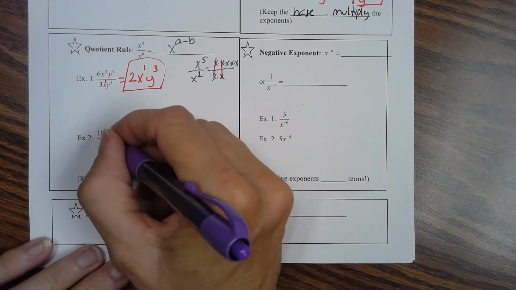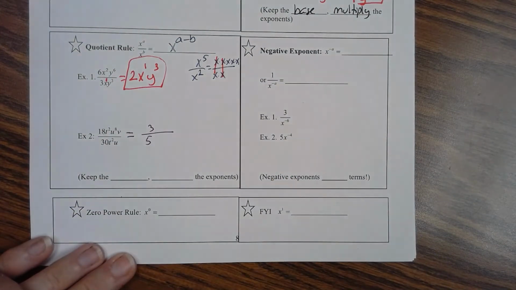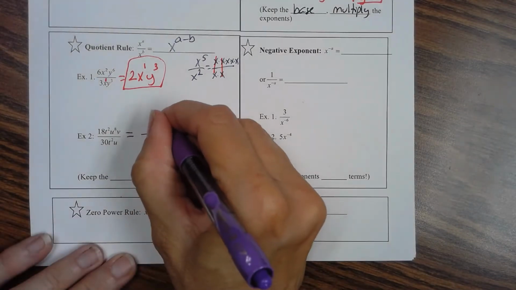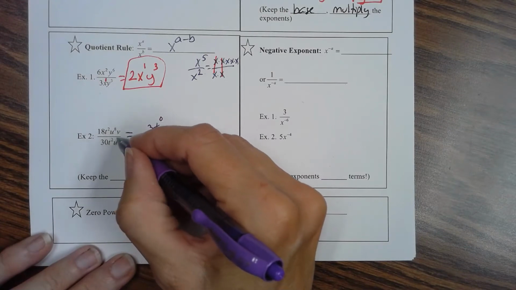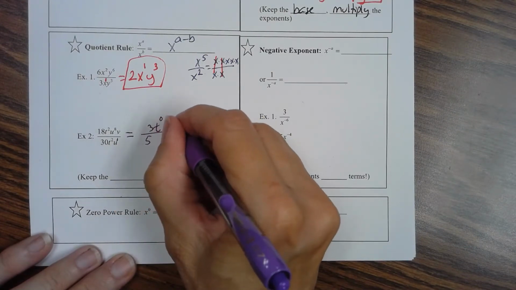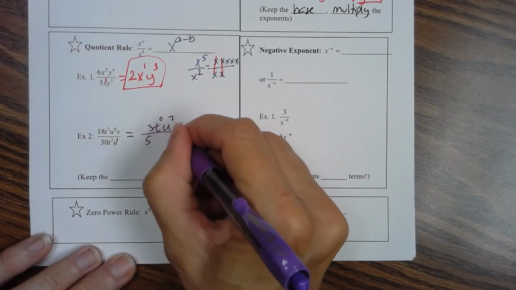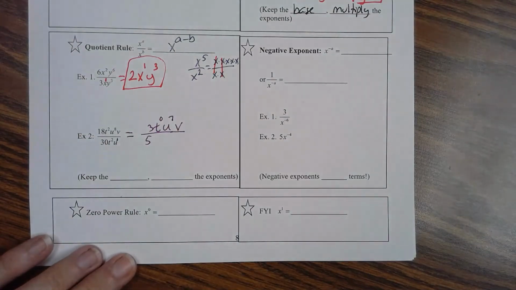When we have a t squared on top and a t squared on bottom, we get t to the 0 power. Let's think about that. T to the 0 power. We'll talk about that in a second. And u to the 8th over u to the 1st would give me u to the 7th. And we still have a v on top because there was nothing to do with that v.